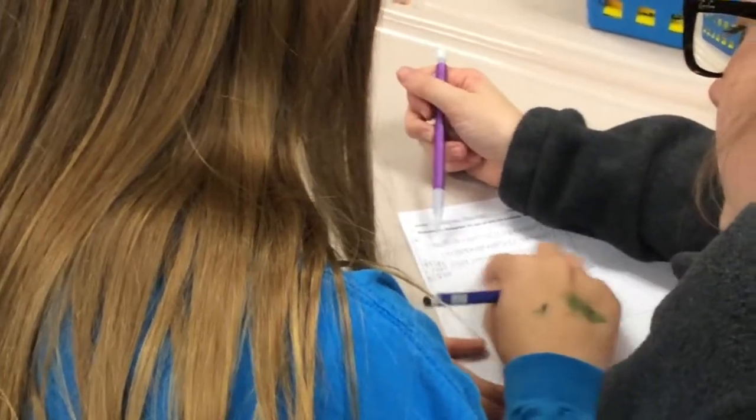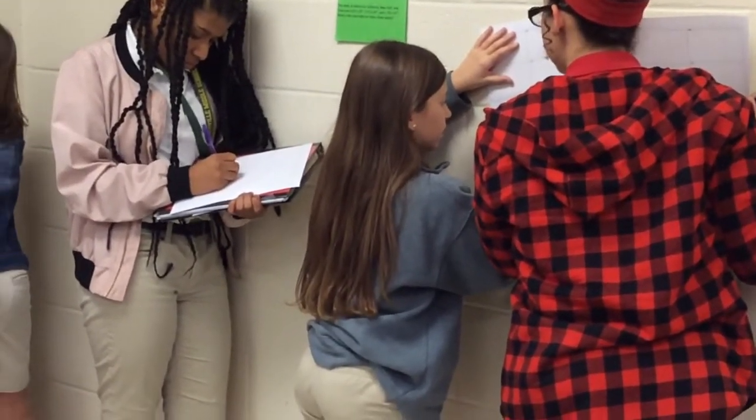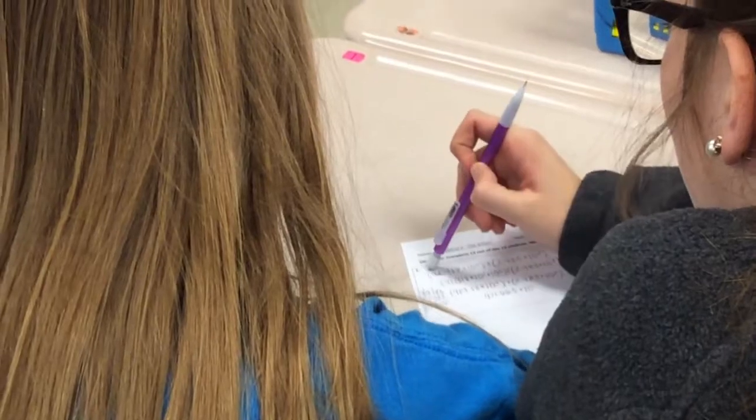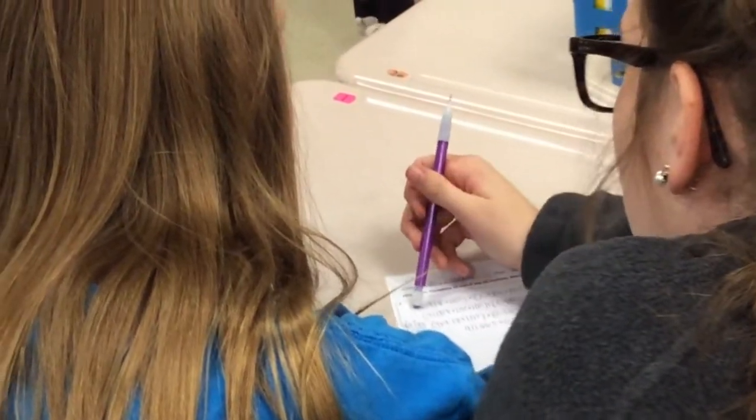You have to start with the number and find how much you want to move it. When you're multiplying, you do it that way.